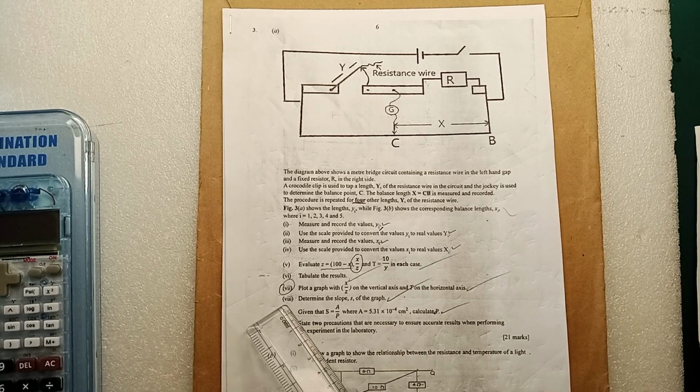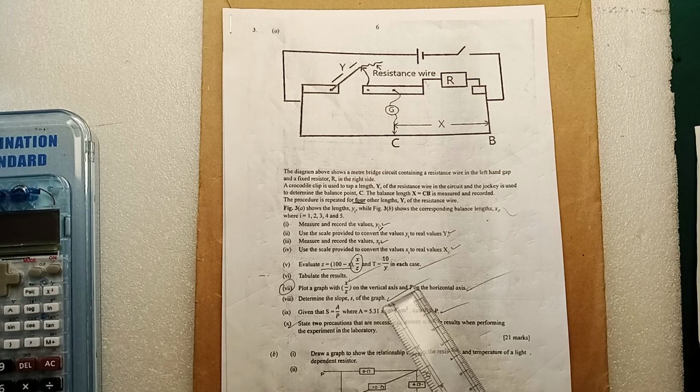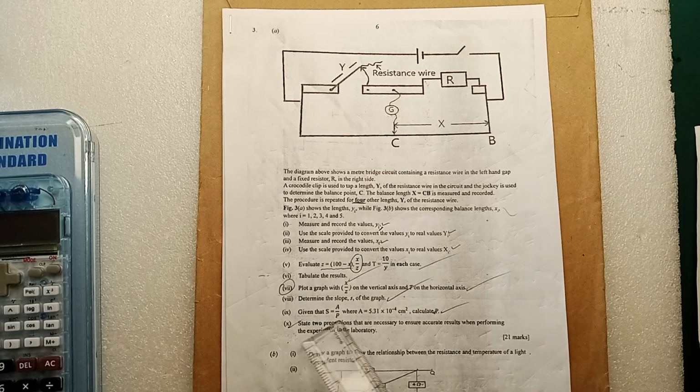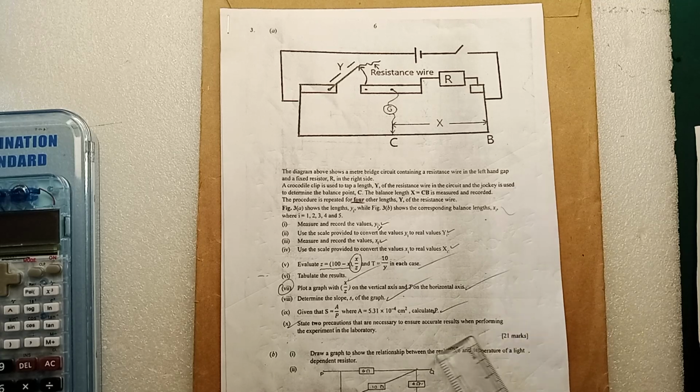Tabulate your results. Plot a graph with X over Z on the vertical axis and T on the horizontal axis. Determine the slope S of the graph. Given that S is equal to A over P, where A is equal to 5.31 times 10 to the power negative 4 cm squared, calculate P. State two precautions that are necessary to ensure accurate results when performing the experiment in the laboratory.